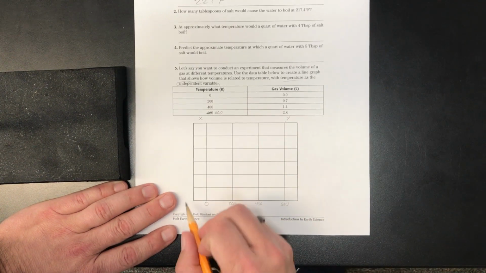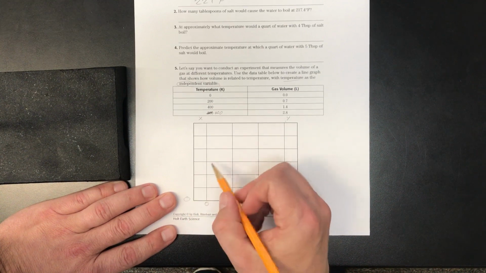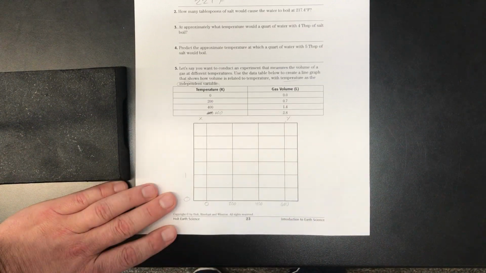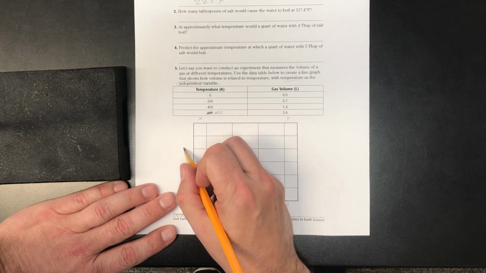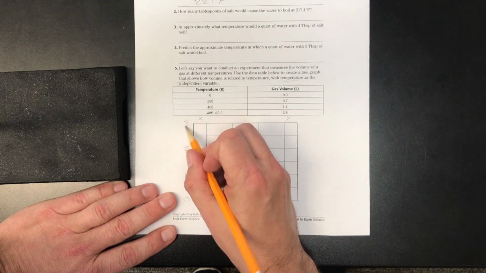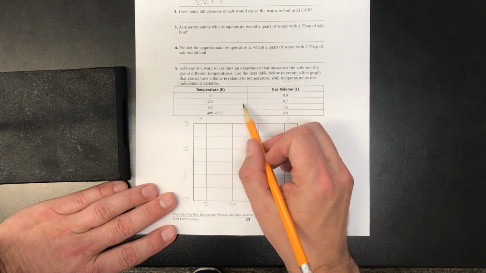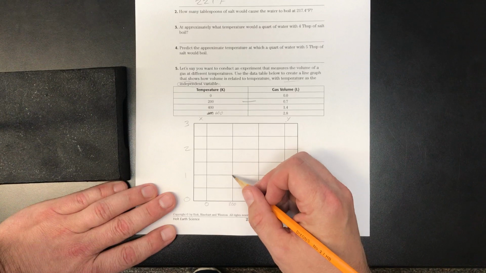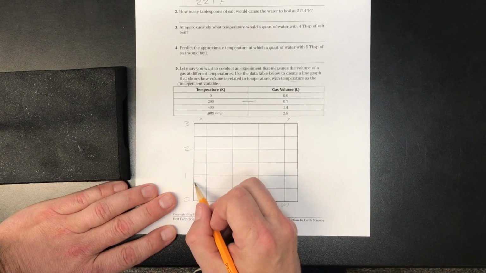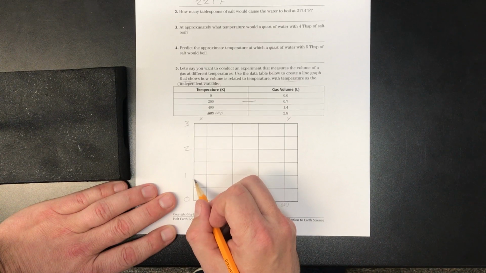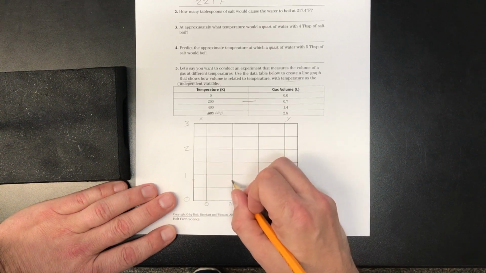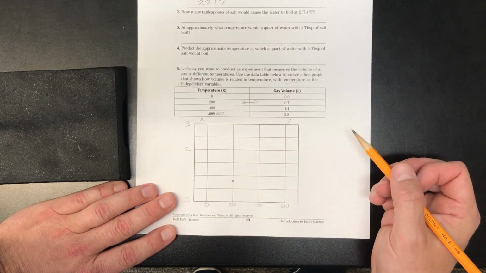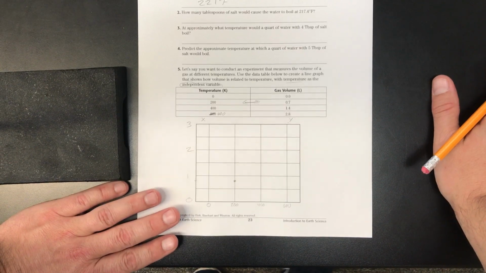So we can do 0. If we tried 1, 2, 3, that would work. So 1, skip a line. 2, there, skip a line, and 3. And then to graph these, for instance, if I want to graph 200 and 0.7, I go 200 here. 0.7 would be right about here. So this data point is right there. Okay, you'll finish that off and let us know if you have any questions.